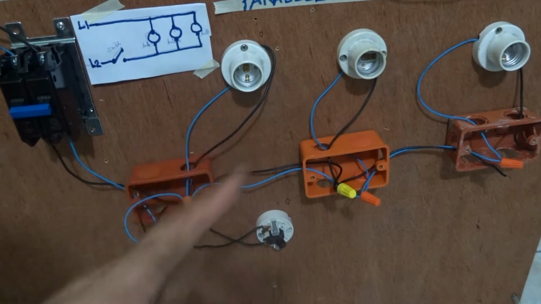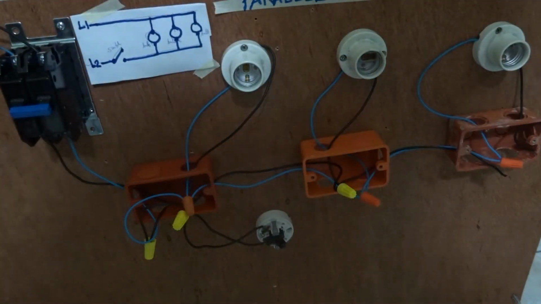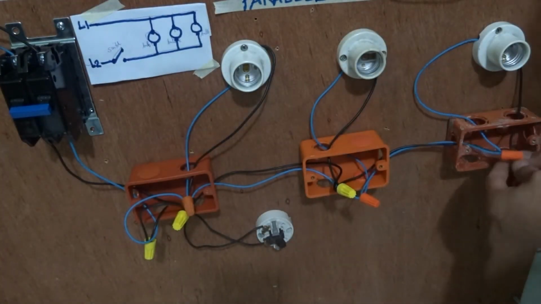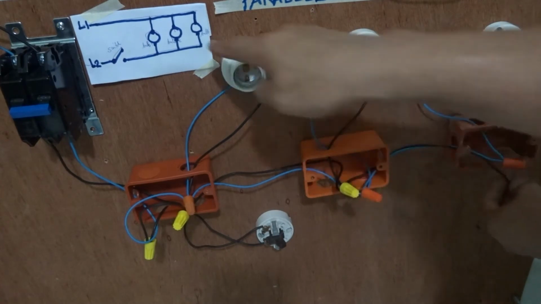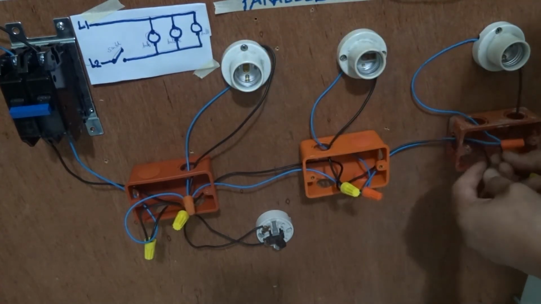And then we will connect to the last bulb, with the wire connector. Here, from the traveler going to bulb number 2.